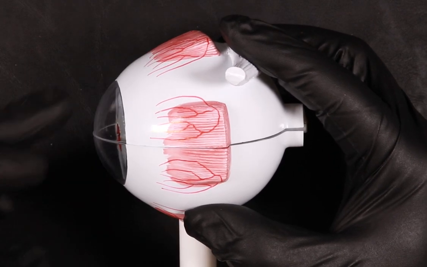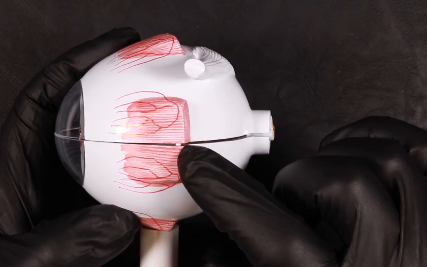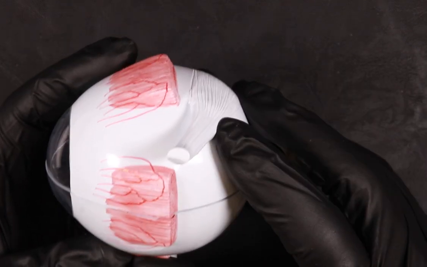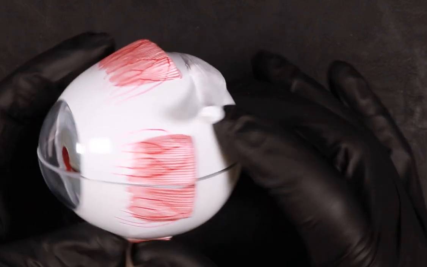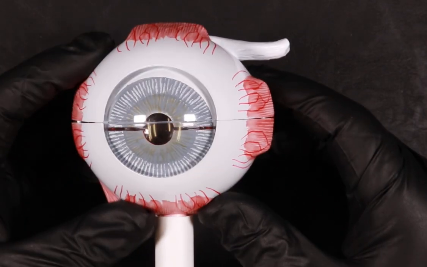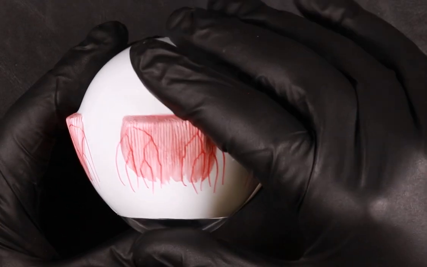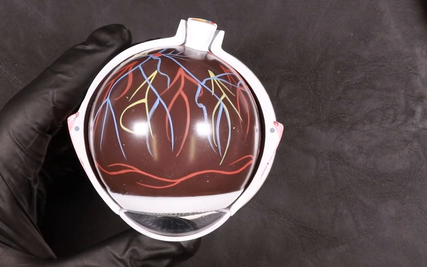So you have the sclera, and then you have the cornea, and then you have the rectus muscles attached to the sclera, and those rectus muscles are what are going to help move the eye. If we look into the eye a little bit, we go a little bit deeper into the eye. I'm going to go ahead and pull this off, right?